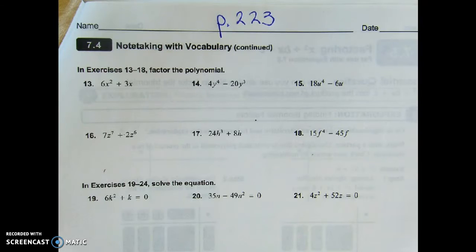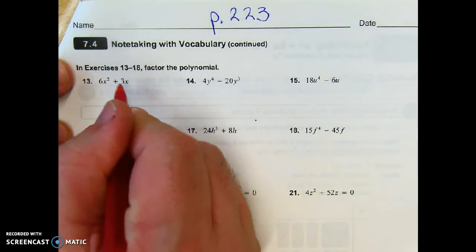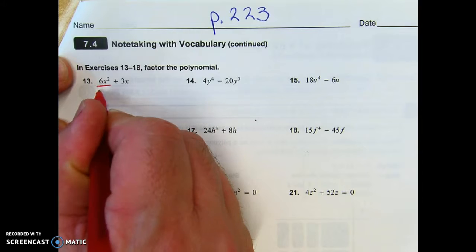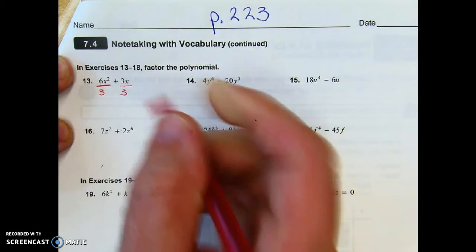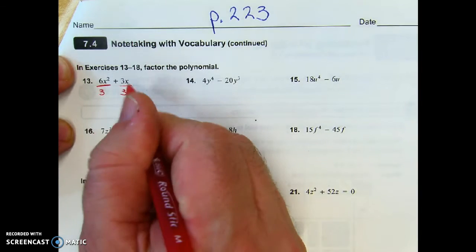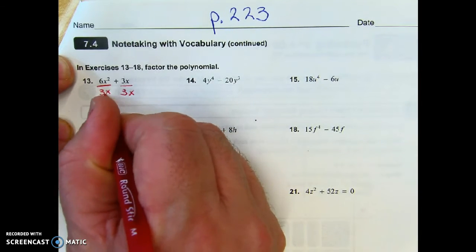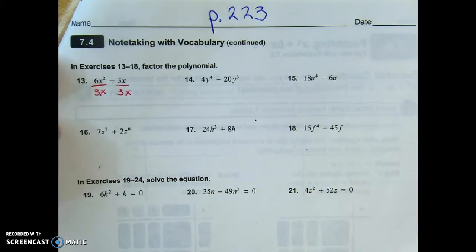Okay, so over in the chapter packet, let's see if you know how to do this. So I'm going to do a couple with you here and then have you finish the rest. So taking a look at number 13 here, I see 6x squared plus 3x. And I have to think, what is the biggest number that will go into both of those terms? And it would be a 3. So I know I have to divide them both by 3. And then also, they each have at least one x, so I can divide them both by 3x. That 3x is my greatest common factor, so I am factoring out that number.